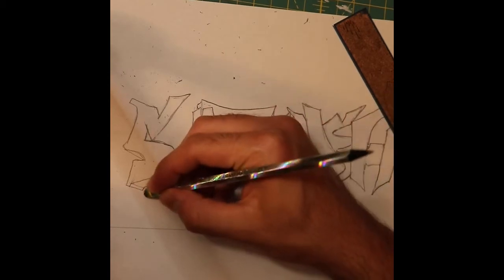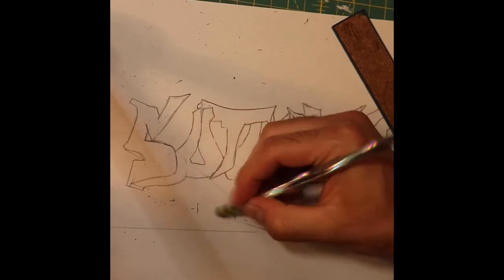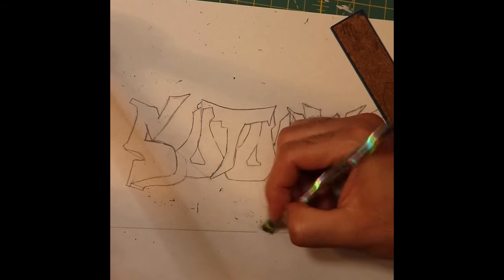If you want to, you can do it piece by piece like this and erase away the orthogonal line so that you don't get confused. But always remember, and I wrote this on the board, don't draw dark. Always draw light.